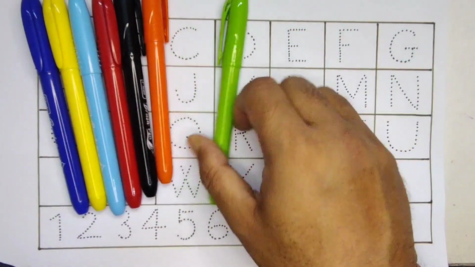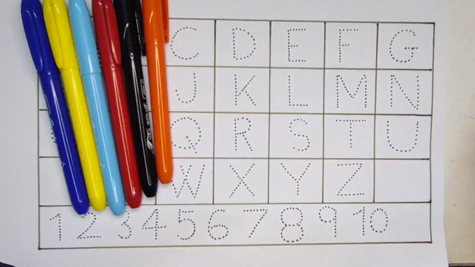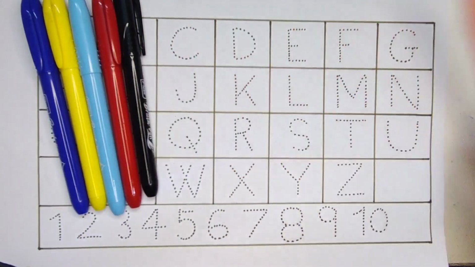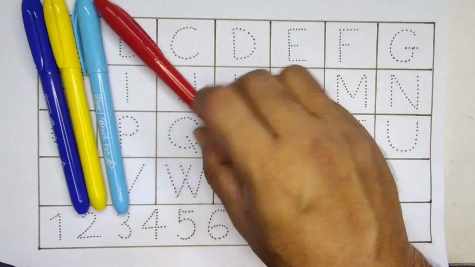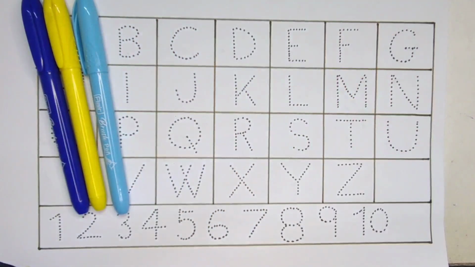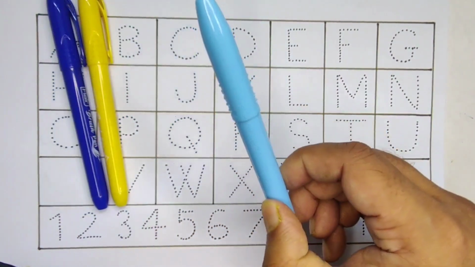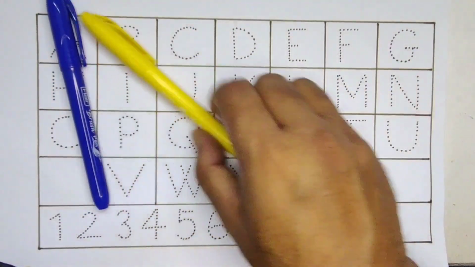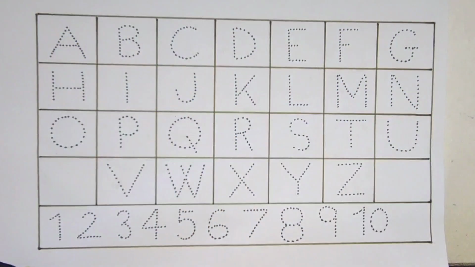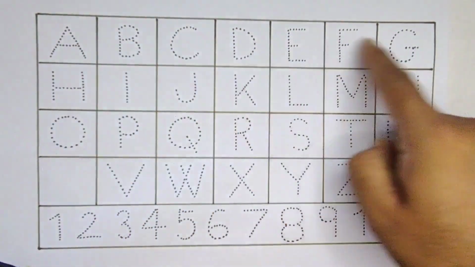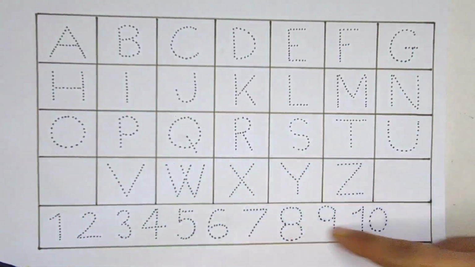Green color, light green color, orange color, black color, red color, sky blue color, yellow color, and blue color. Now let's learn the alphabet and the numbers.